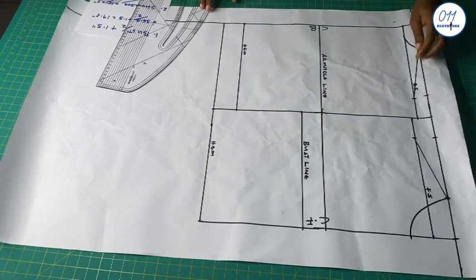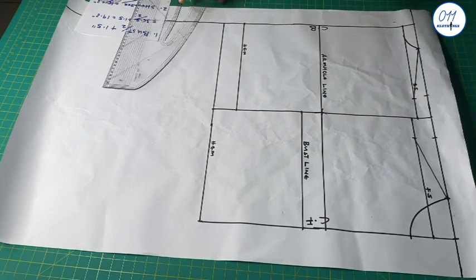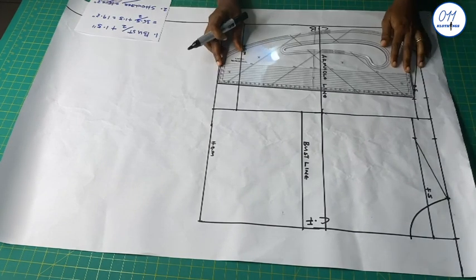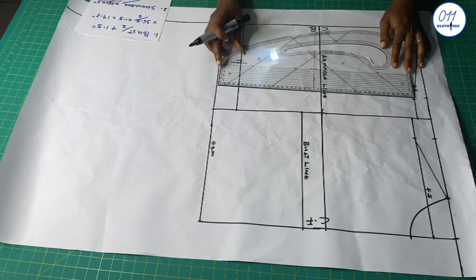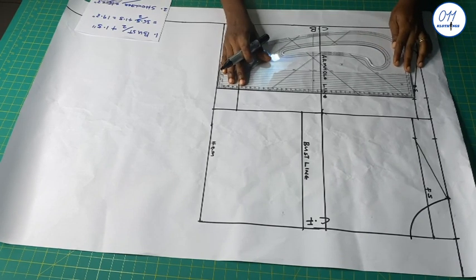I will now square the shoulder tip downwards to the armhole line. I will do this for both the back and the front pattern.